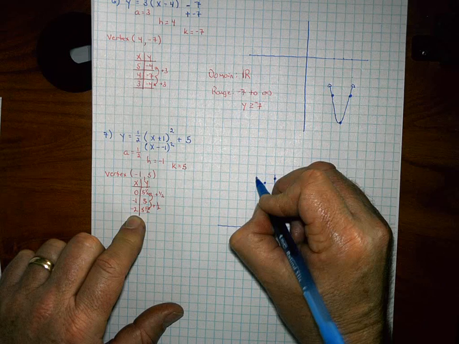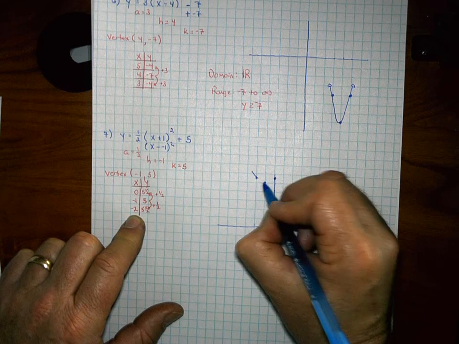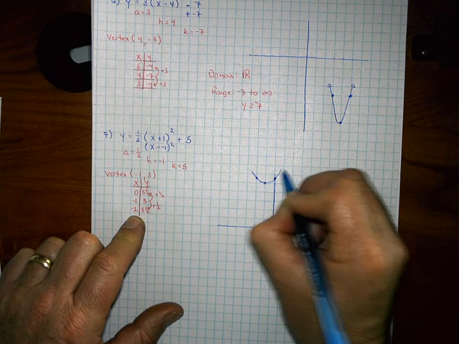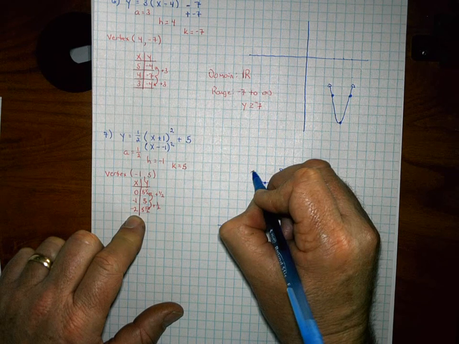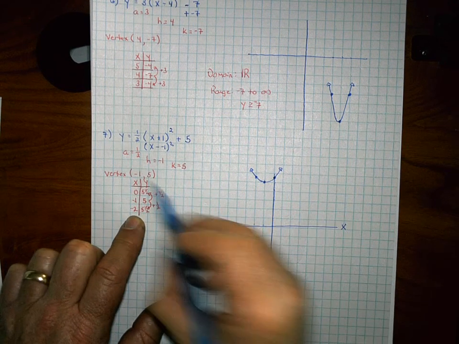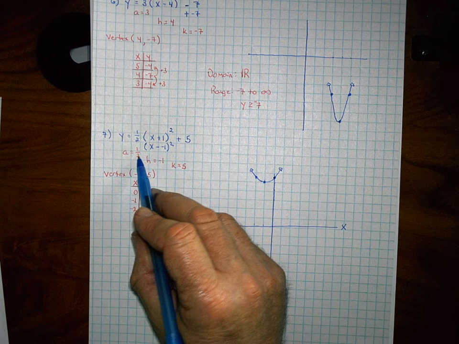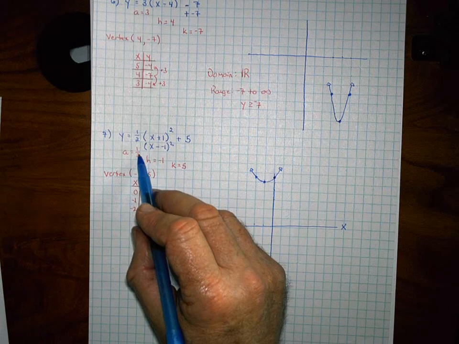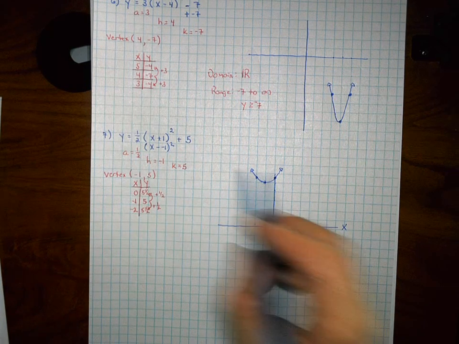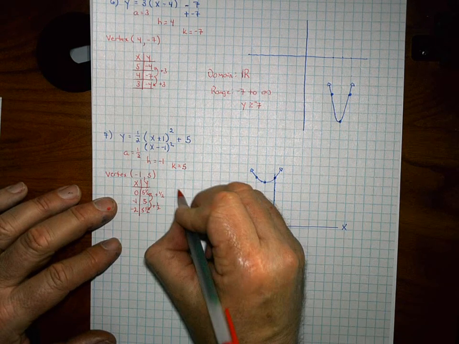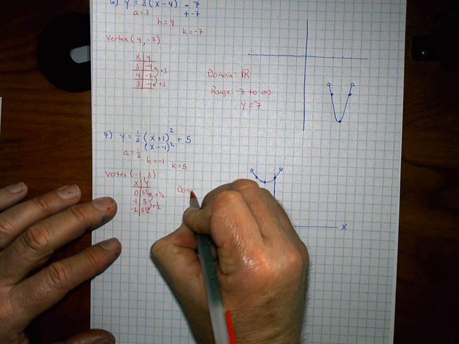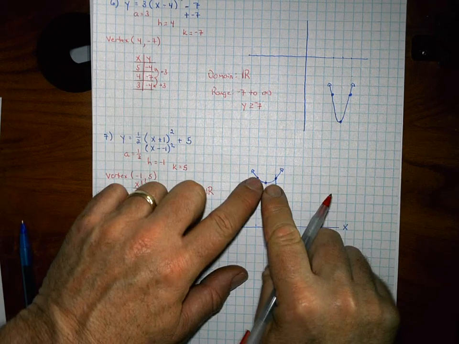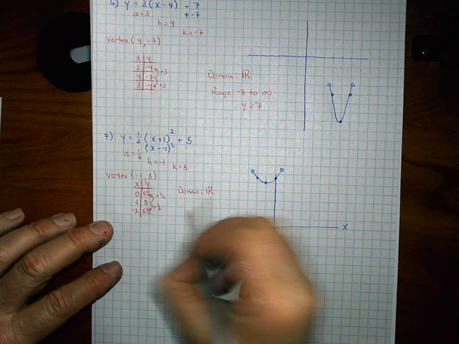And you can see when I connect my 3 points together in a nice smooth U, I get a little bit wider than normal parabola, and that's what I would expect, because remember, when the absolute value of your a is anywhere between 0 and 1, you get a wider than normal parabola. Okay, so last, what is my domain? Well, my domain is all real numbers. Why is it all real numbers? Because my parabola keeps getting wider and wider and wider, to the left and to the right.